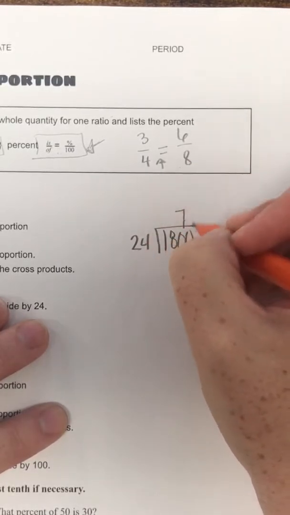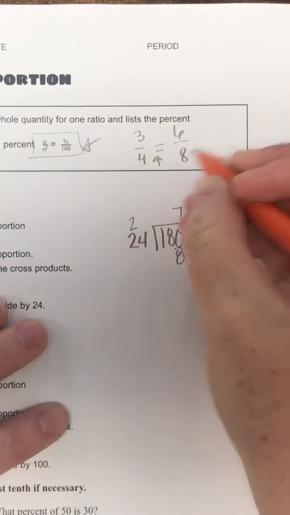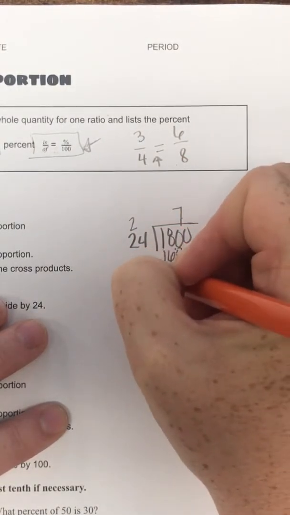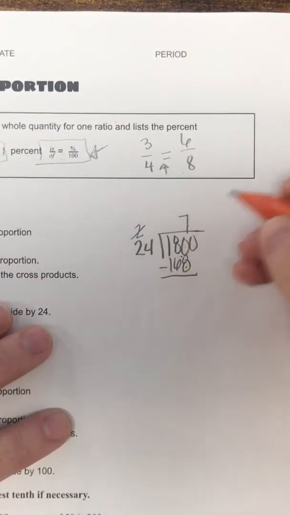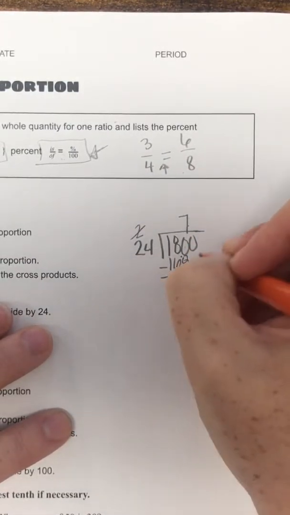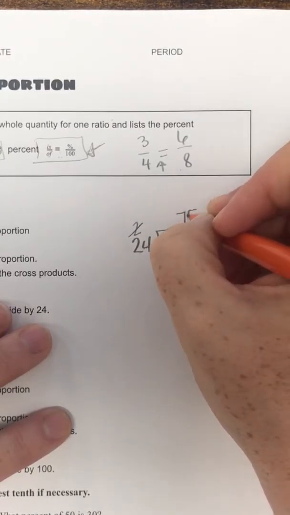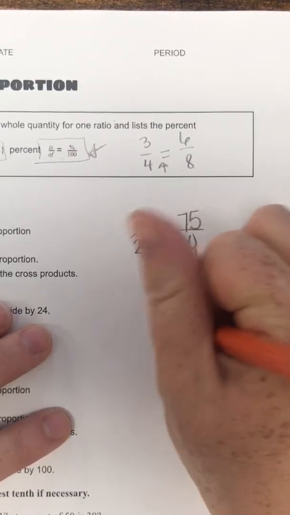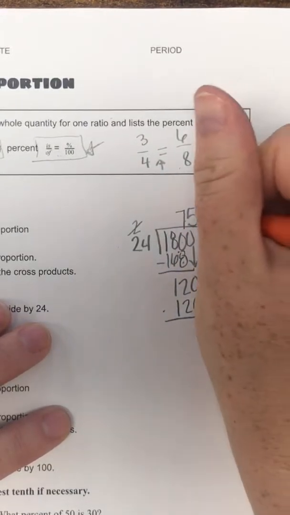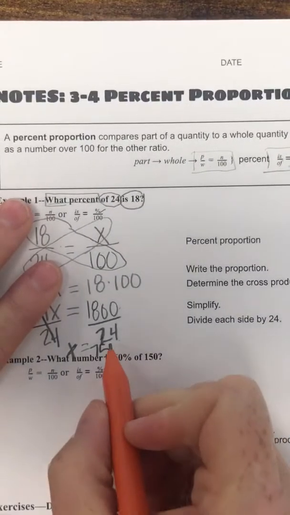So 24 will go into not 1, not 18, but 180 seven times. 7 times 4 is 28, carry your 2, and it's going to be 168. 180 minus 168 is 12. We're going to drop down that 0. 24 will go into 120 5 times, so 120, and we're going to subtract. So our answer is 75. So x is going to equal 75.